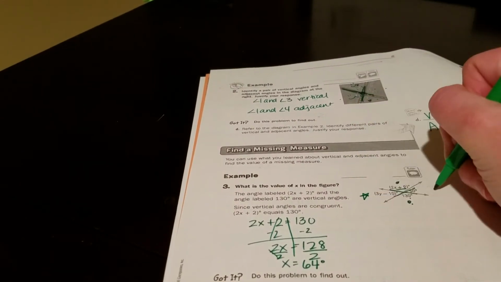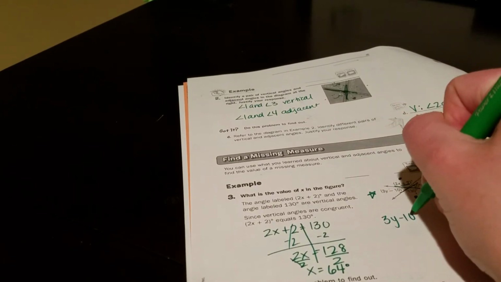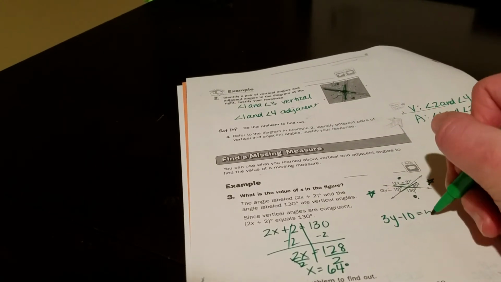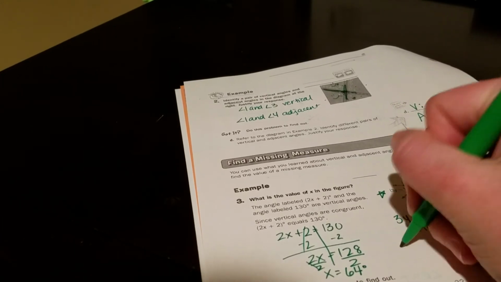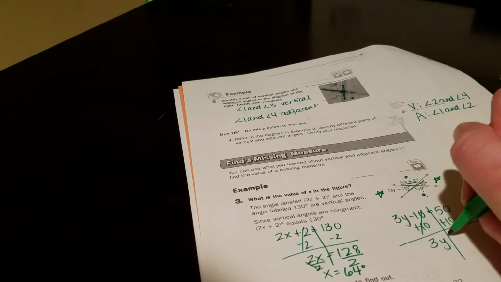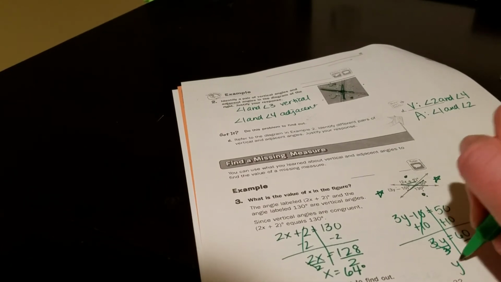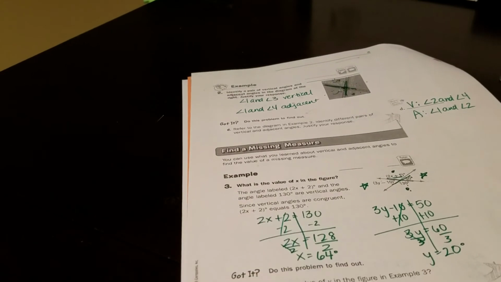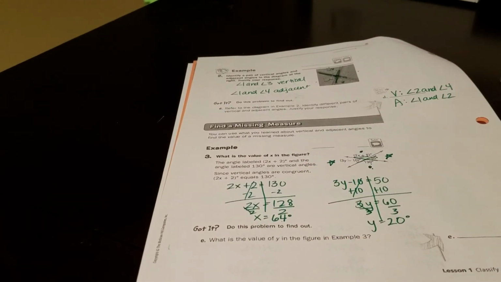Notice there's also this set of vertical angles. So I can say that 3y minus 10 is equal to 50 because vertical angles are equal. Solve my equation. 3y equals 60, divide by 3, so y equals 20 degrees. So we're able to actually solve both of those different equations and solve for x and for y.